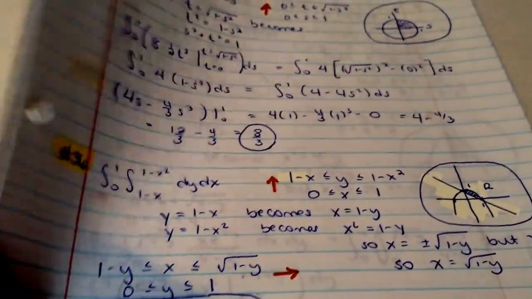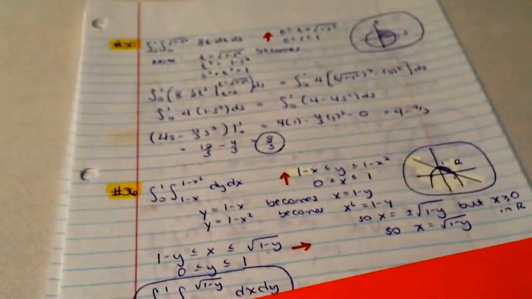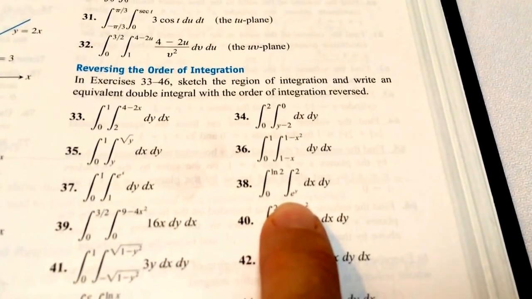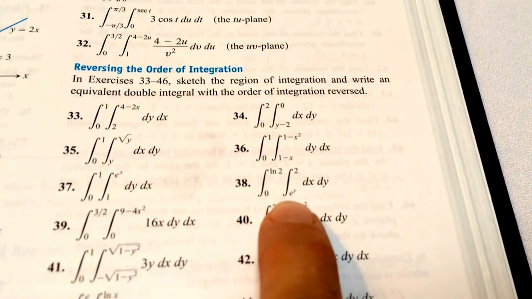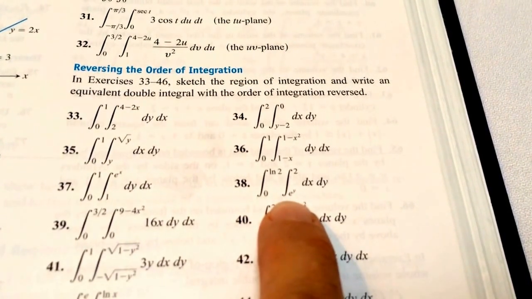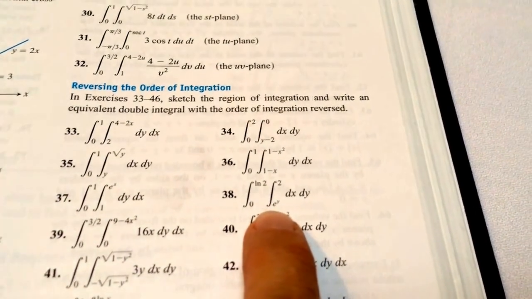All right, I'm going to have you try one by yourself. Hold on. Let me see what number it is. 38. So 38 is here. Try this one by yourself, same thing. Sketch it, switch the order, set up the new integral. Don't integrate unless you just want to practice with integrals. So pause the video, try 38 by yourself, and then come back and check your answer.